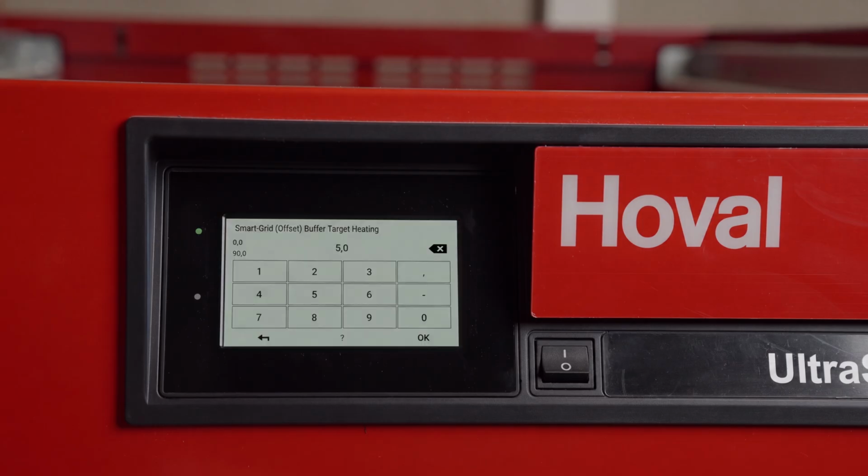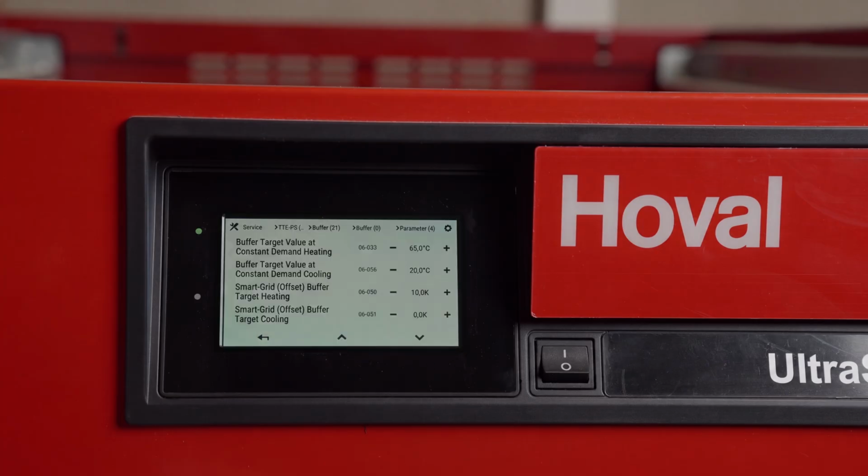And by setting the smart grid offset buffer should heat, for example, to 10 degrees, the offset value is added to the set point of the automatic mode in the event of a surplus, and is in turn limited by the maximum temperature.